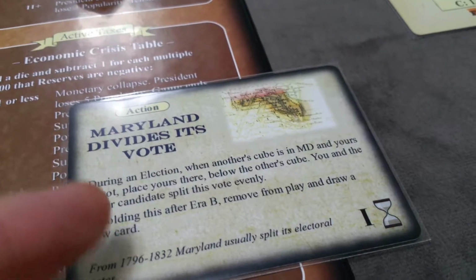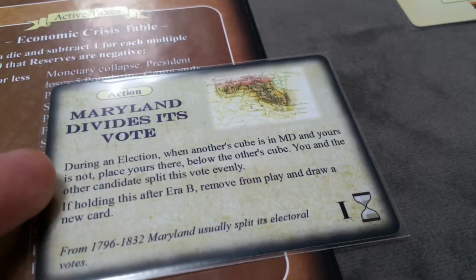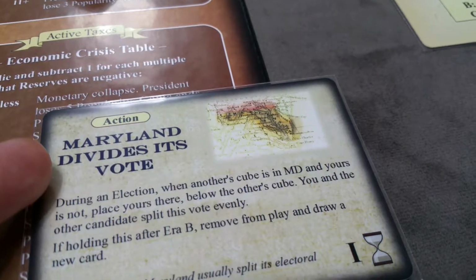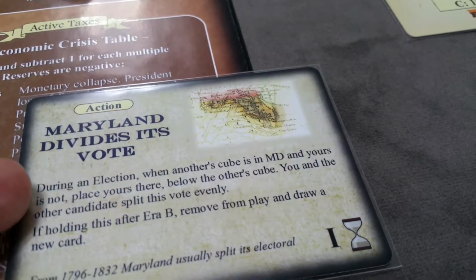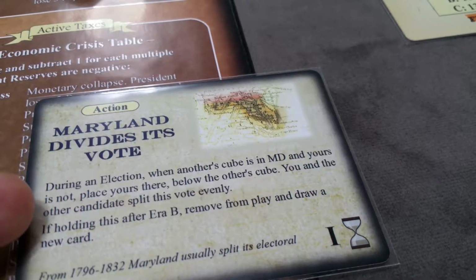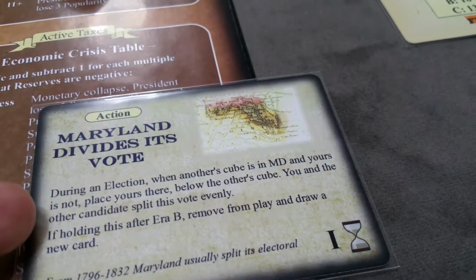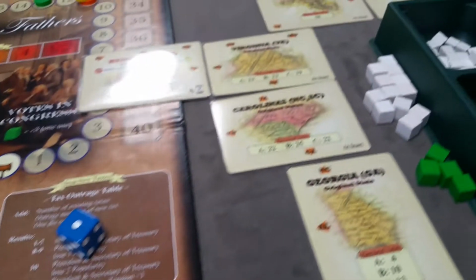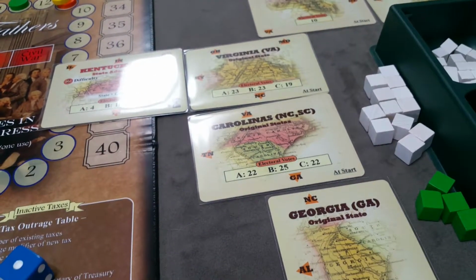Keep in mind there are action cards that can affect the vote too, and these can be played at any time. So there are several states where you can actually divide the vote. So in this example, during an election, when another player's cube is in Maryland and yours isn't, you get to place your cube there below their cube. And then you and that candidate get to split the vote evenly. And you don't need adjacency for that.